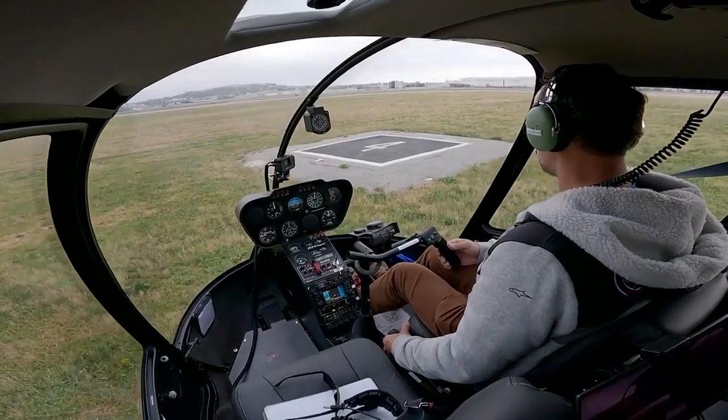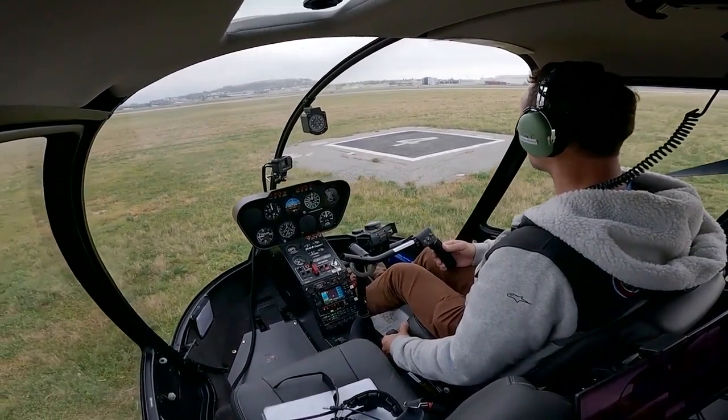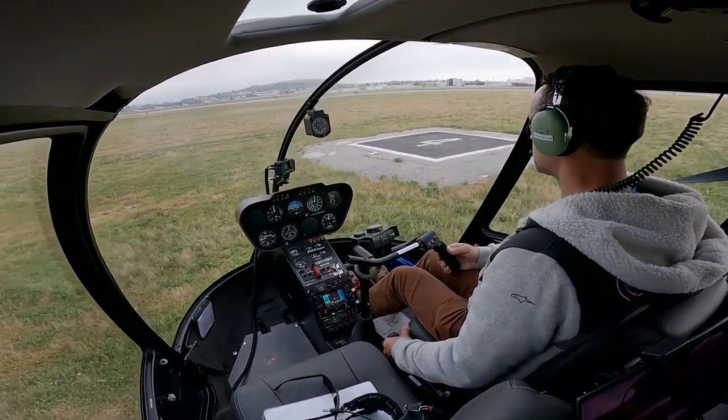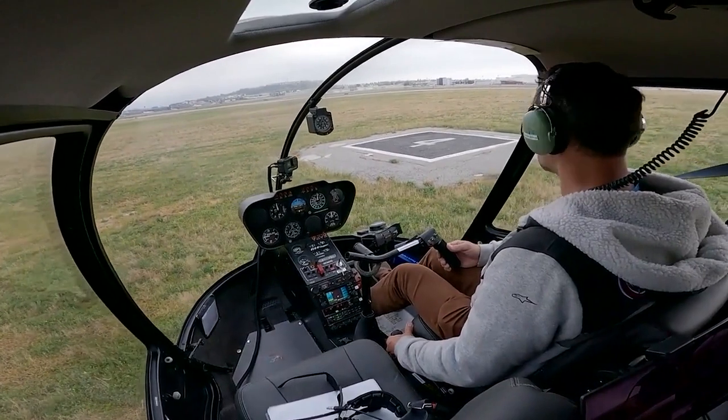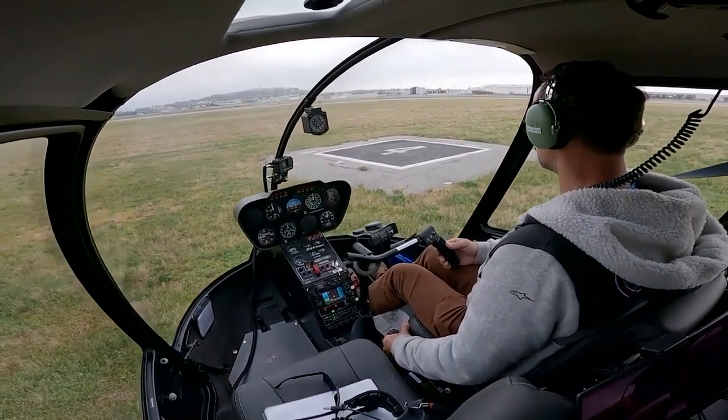The reason we come from this side as well, away from the slope, is we always want to fly with our tail, and the last thing you want to do is start turning your tail near the slope, and then your tail strikes the slope, potentially.